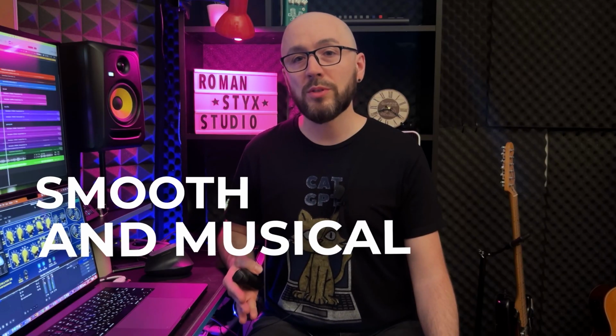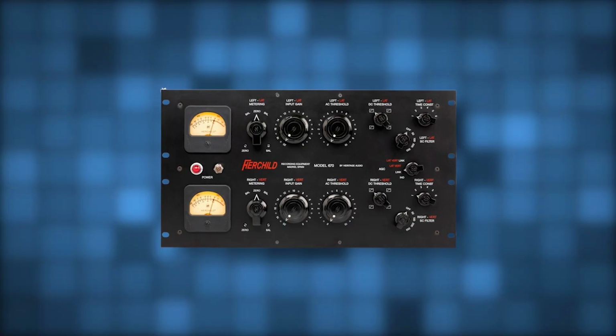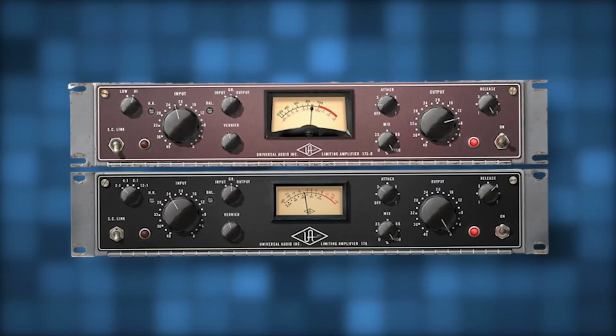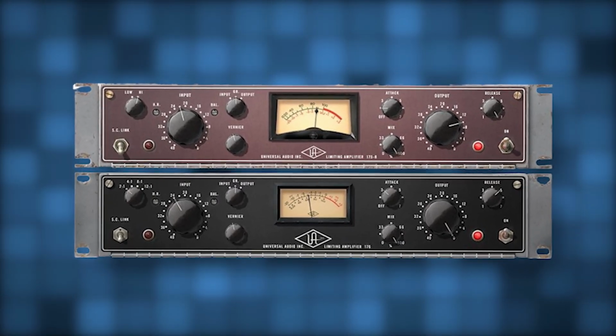Vari-Mu compressors use tubes as the gain control element. Their compression ratio increases with the signal level, creating a smooth and musical release. They are known for their distinctive sound and rich harmonic coloration, making them especially popular for mastering applications. Notable models: Fairchild 670, Manley Vari-Mu, RCA BA6A, and Universal Audio 175 and 176.